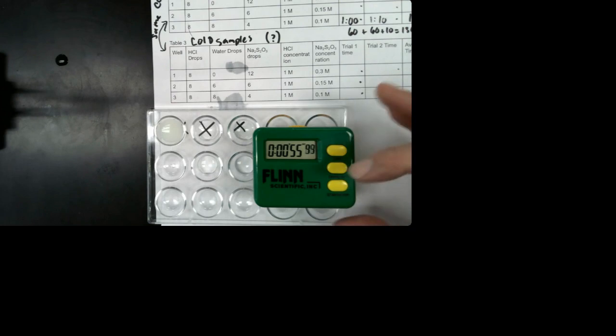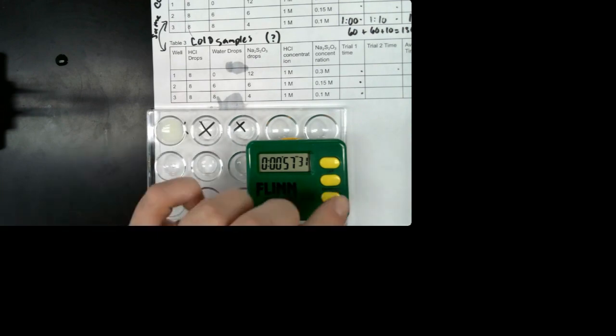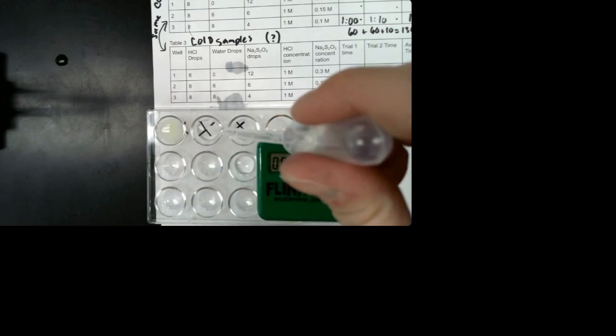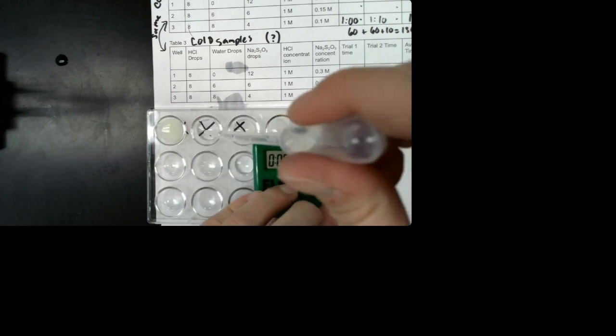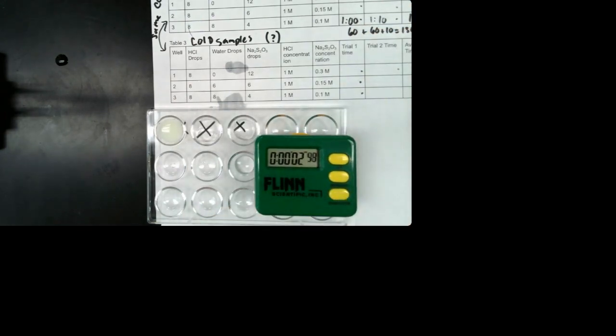Okay, so somewhere in there, the X disappeared. So go ahead and write when you think the X disappeared. I'm going to reset my timer. I'm going to add my hydrochloric acid to my water and my sodium thiosulfate. And then push my timer. And once the X disappears here, you're going to write your time in this box.